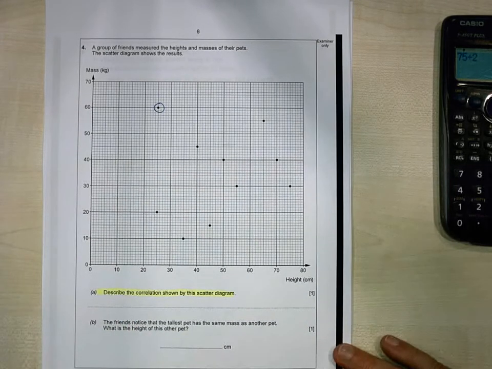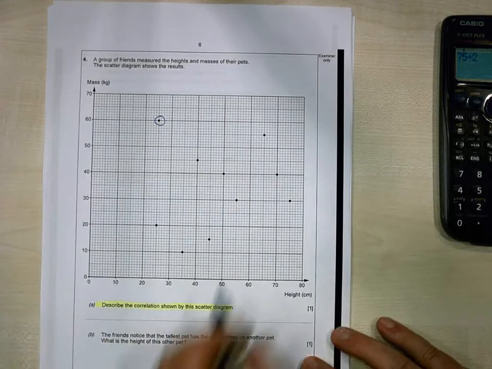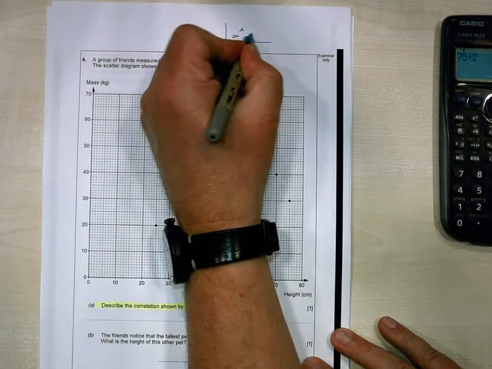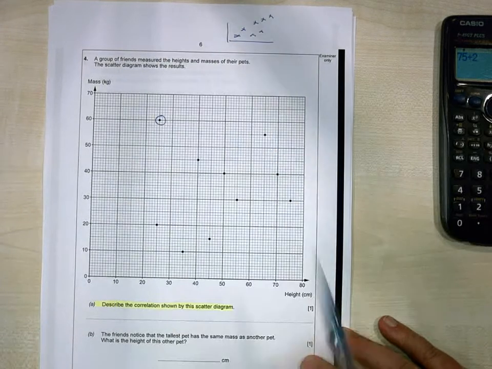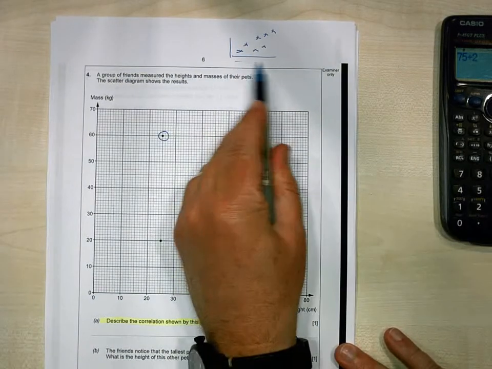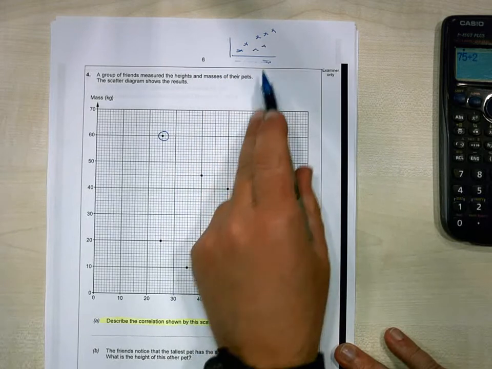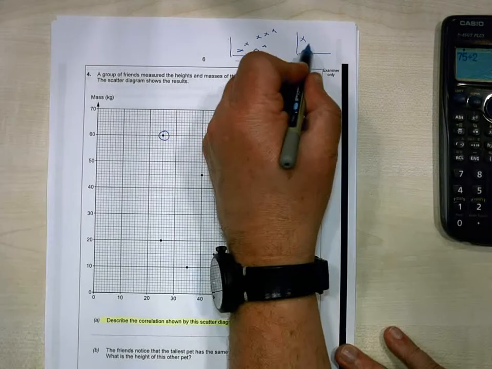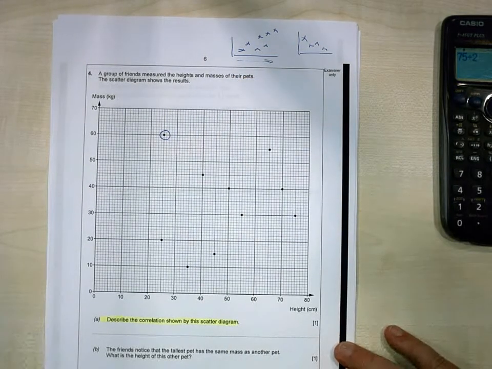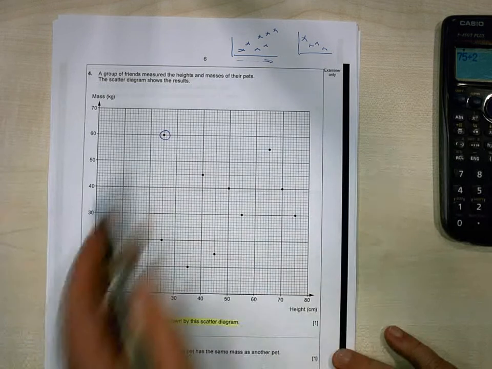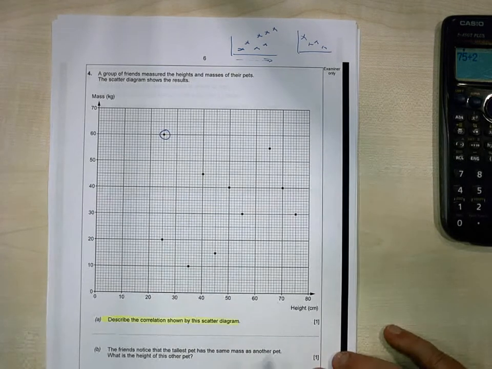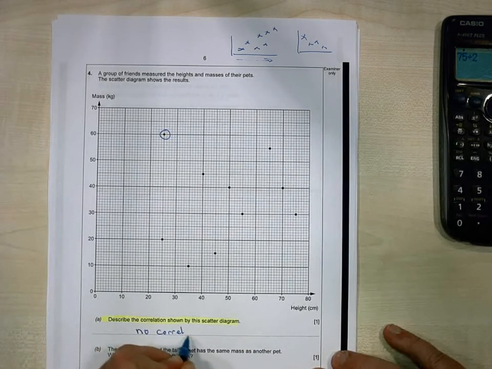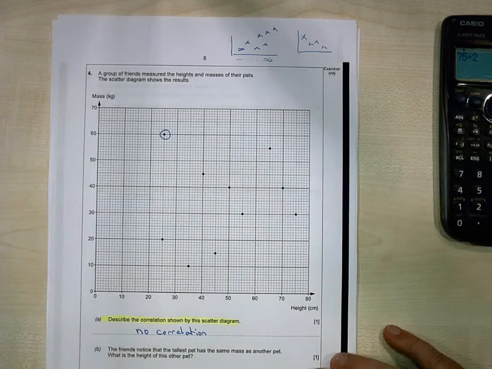Correlation, something you need to revise, but if you've got correlation where the dots or the crosses are generally increasing, as one scale increases, so does the other, that would be positive correlation. If as one increases, the other decreases, you've got negative correlation. Now here, they're all over the shop. So the correlation that this scatter diagram shows is that there is no correlation. There isn't any.